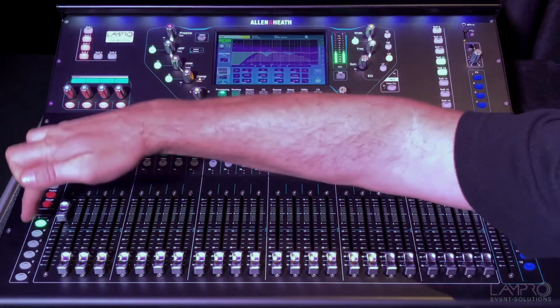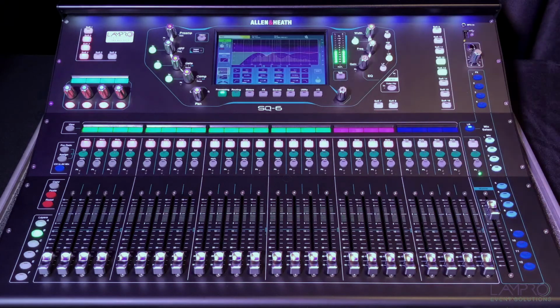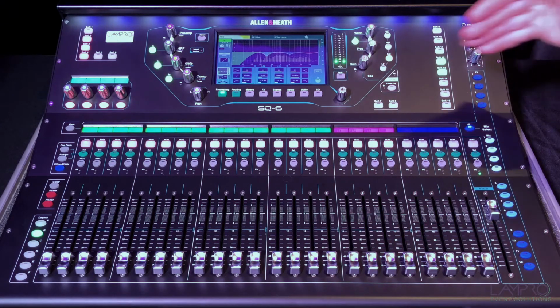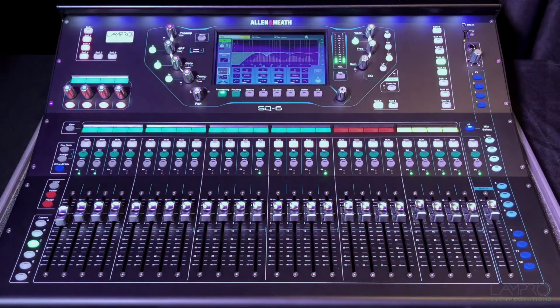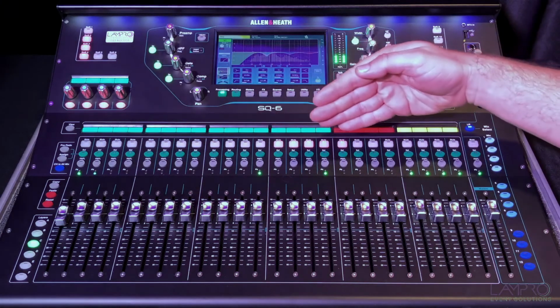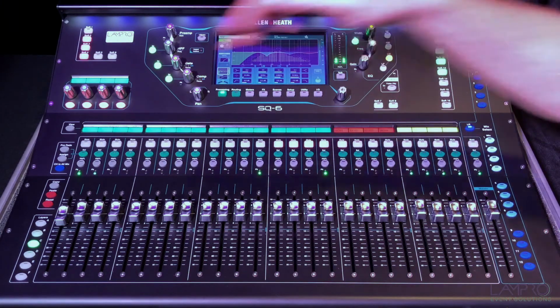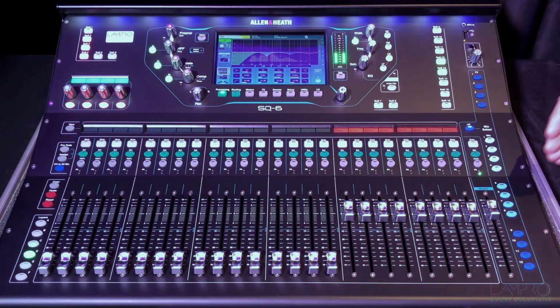If we quickly go to layer B, you'll see there that we've got the remaining input channels on the left there. On the right here, I've got the stereo channels assigned. There's some of the groups assigned over here. If we go to layer C, you'll see all the aux sends and returns on the left there, the DCAs and matrices on the right, and on layer D, I've got some of the other DCAs assigned over there. So the fader layers can be assigned in any way that suits your liking to get the desired workflow that you prefer.